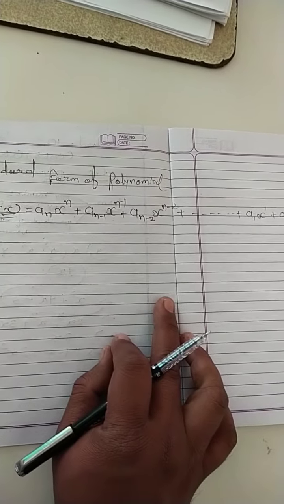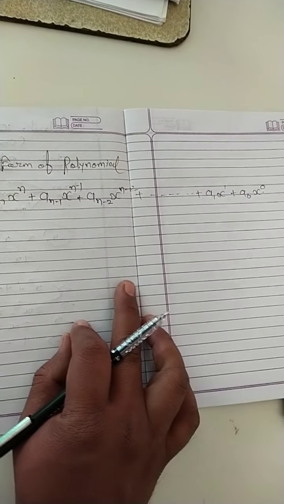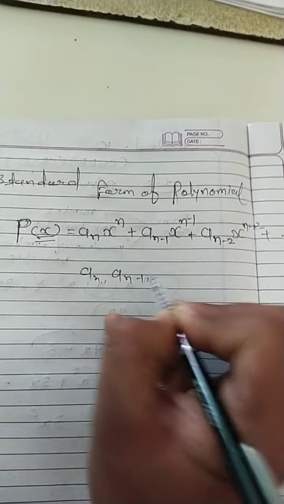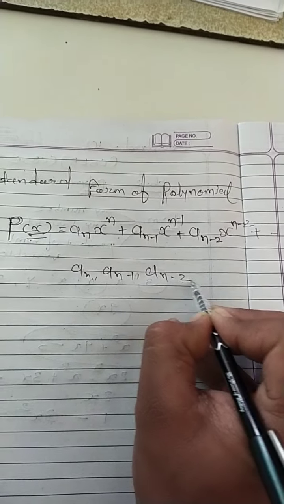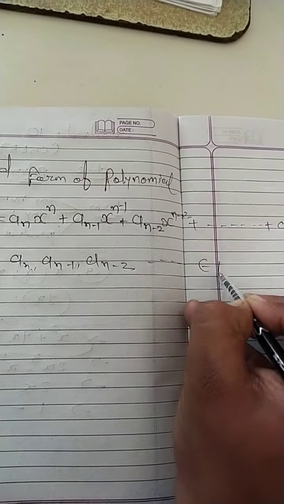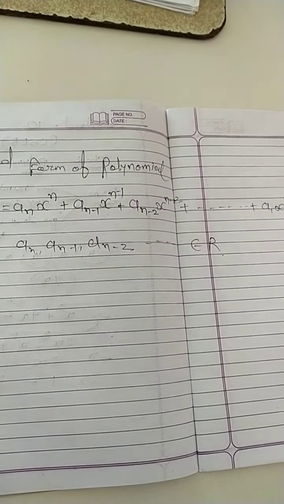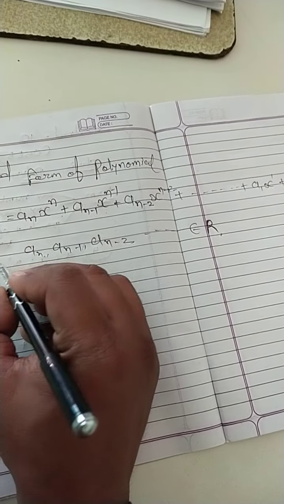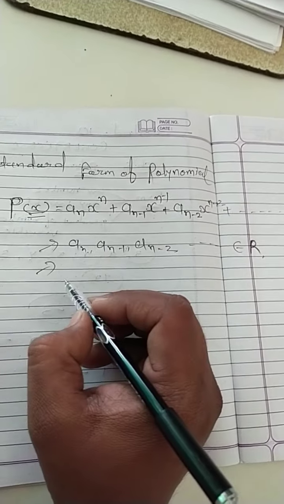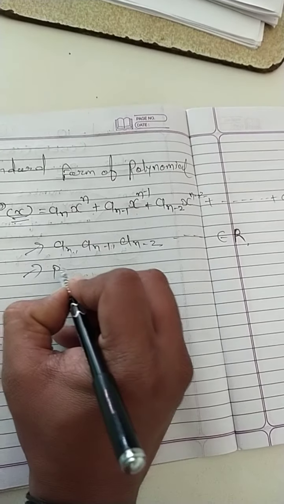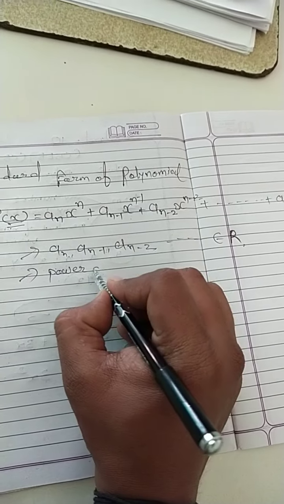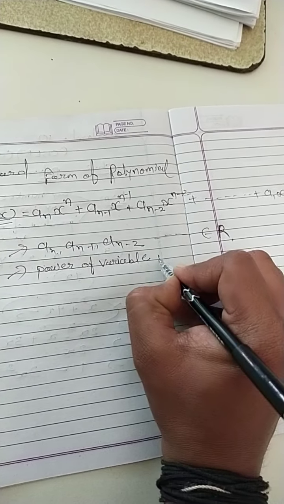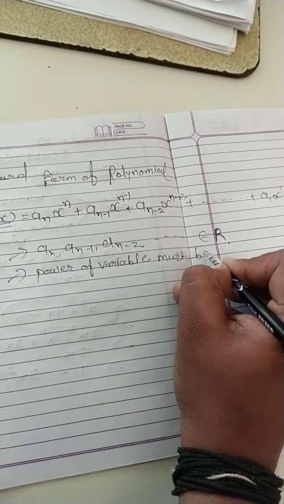So what is an minus 1, an minus 2 up to a1? Here an minus 1, an minus 2, all belong to R. All are coefficients, all are constant numbers, all belong to R, real numbers. And the condition number 2, and most necessary, is that the power of variable x must be a whole number.